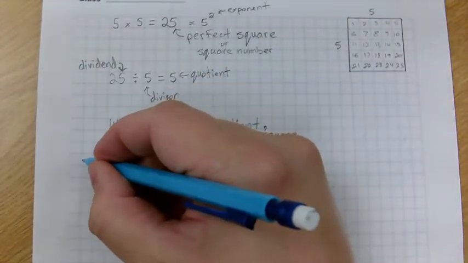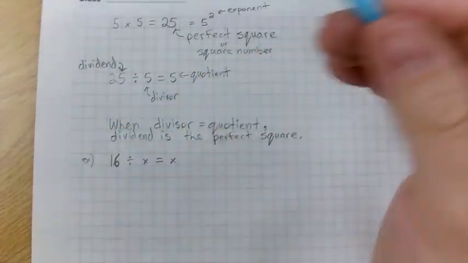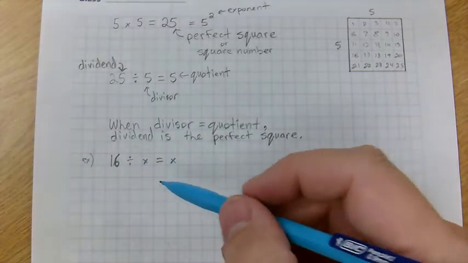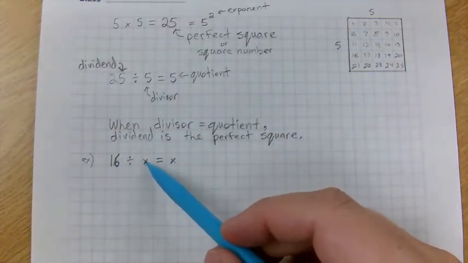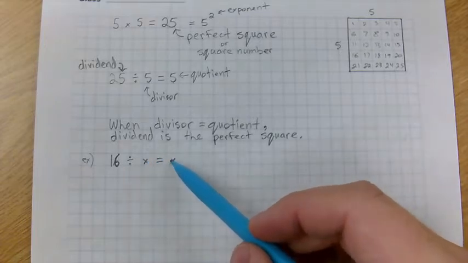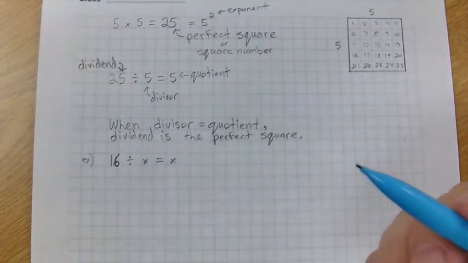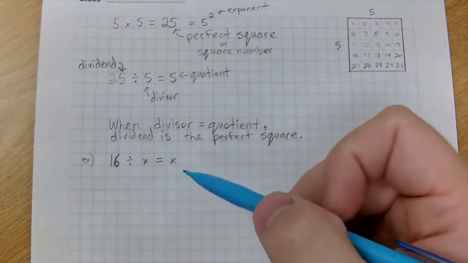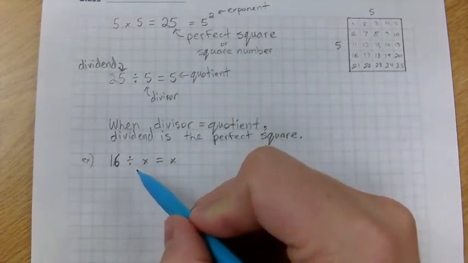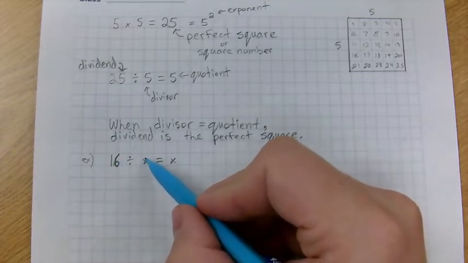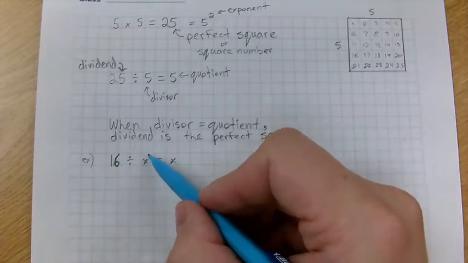Let's do a little example here. I'm going to show you a couple ways to get to this idea. What if our dividend is 16 and we want to divide by some number x that's going to equal that same number? One way we could do this is what we did before. I showed some students this, where we multiply both sides by this x.